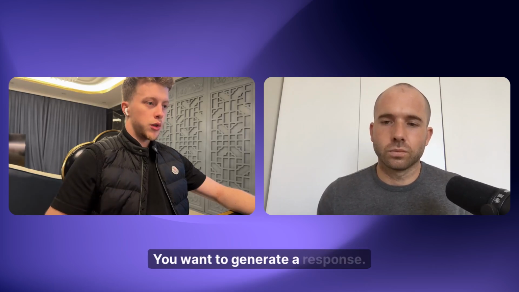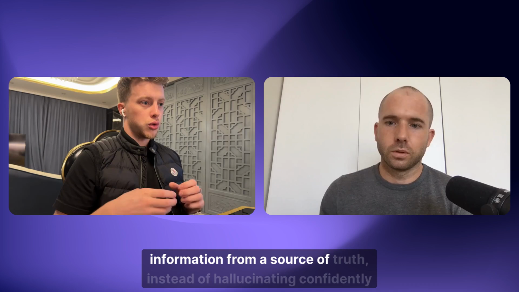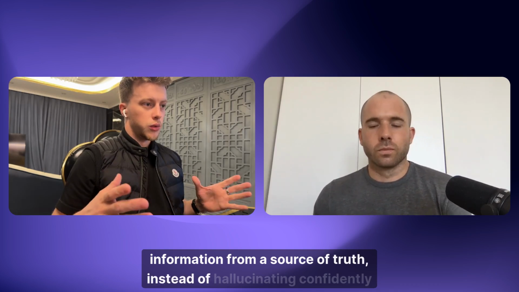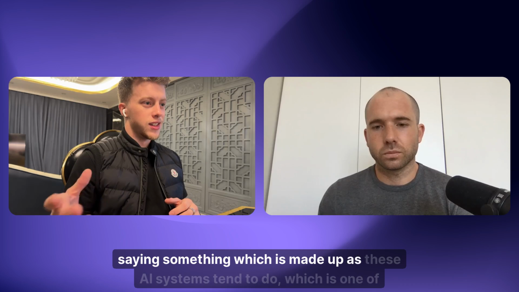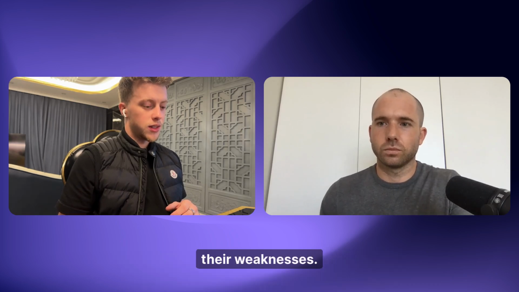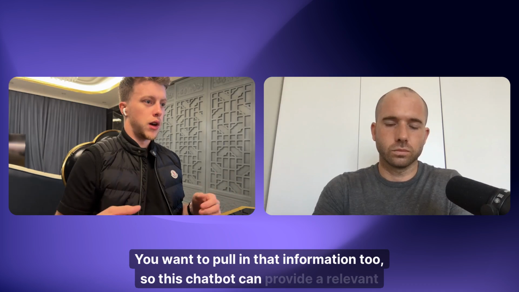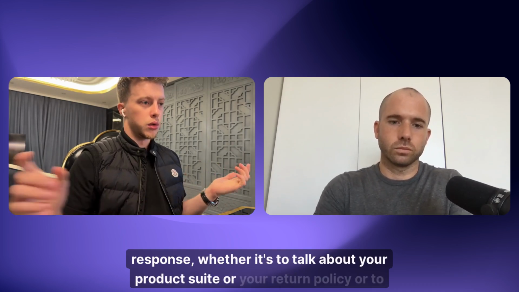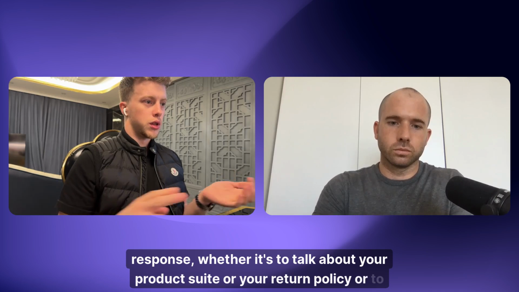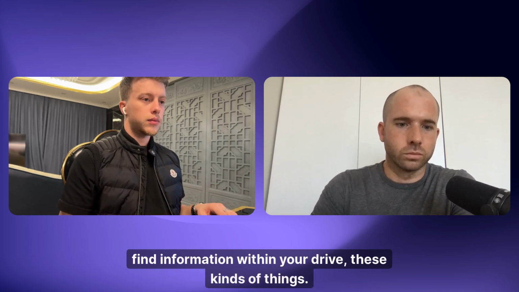You want to generate a response, you need to pull in information from a source of truth instead of hallucinating, confidently saying something which is made up, as these AI systems tend to do, which is one of their weaknesses. You want to pull in that information so that this chatbot can provide a relevant response, whether it's to talk about your product suite or your return policy, or to find information within your drive, these kinds of things.